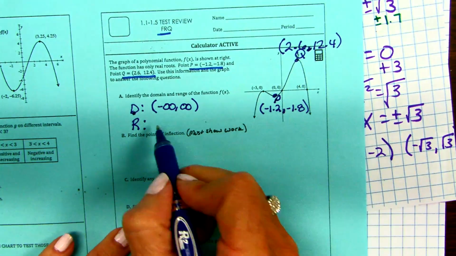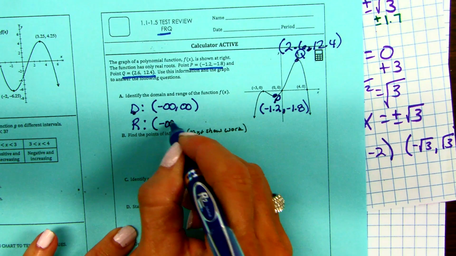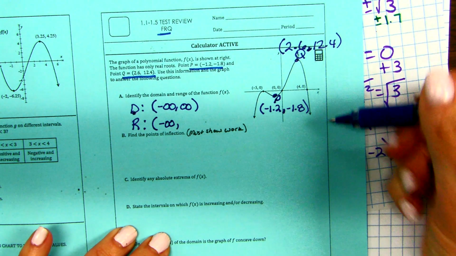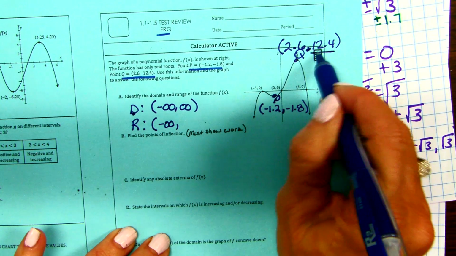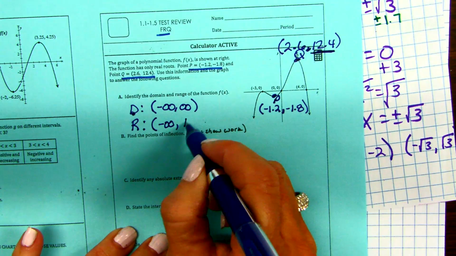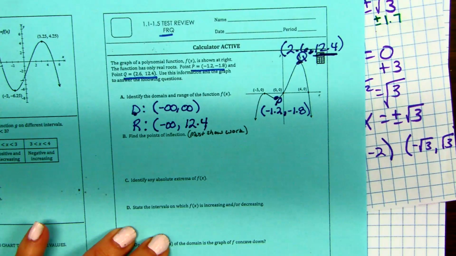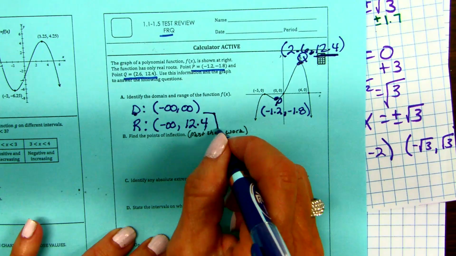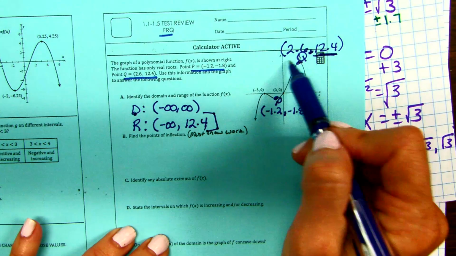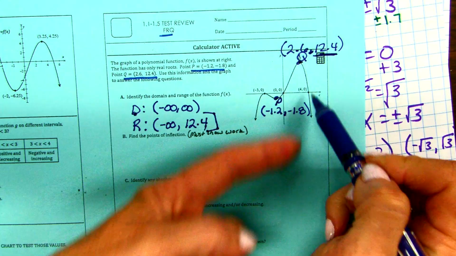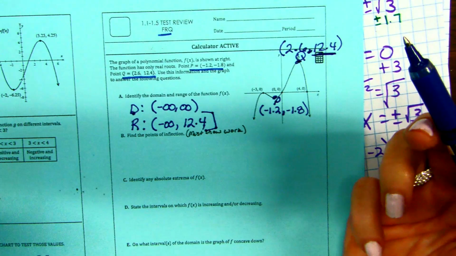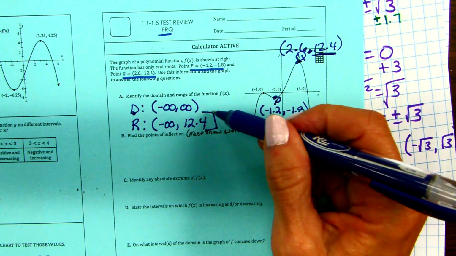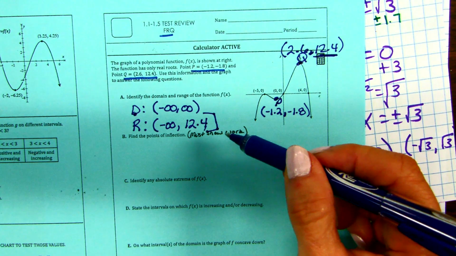Since both arrows are pointing down, we know it's going to go down forever. But it doesn't go up forever. This is our highest point. The y value of our highest point is 12.4. Am I going to put parentheses or brackets on that? Does it matter? Yeah, 12.4 is part of the graph. It is a point on this graph. You have to include it. It is a point, okay? So, reminder about that. Parentheses and brackets matter, order matters, okay?